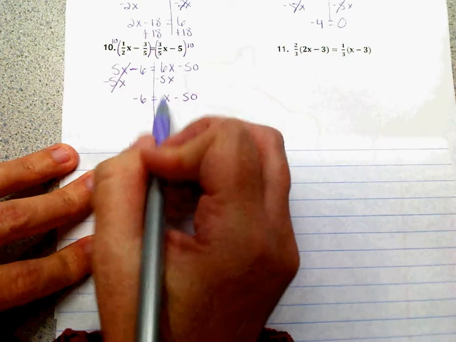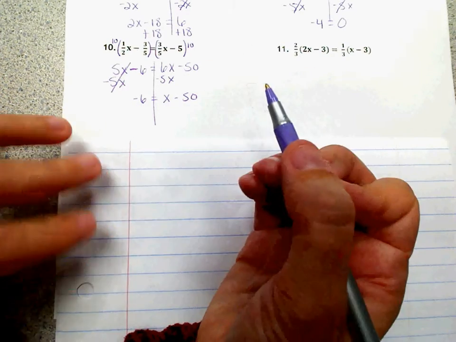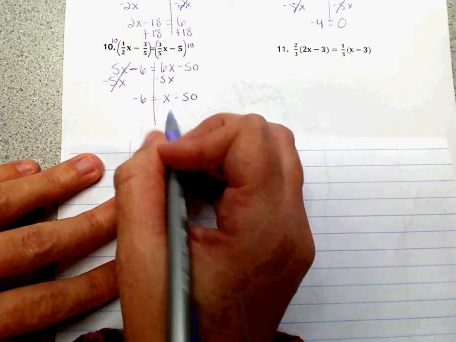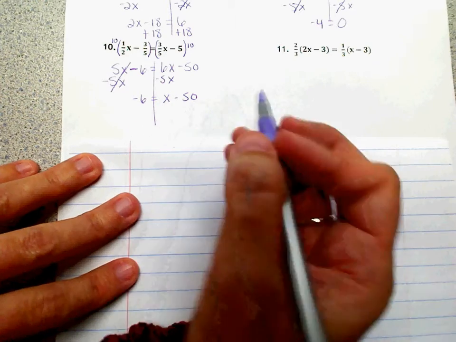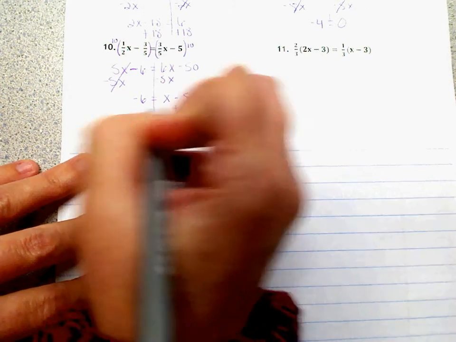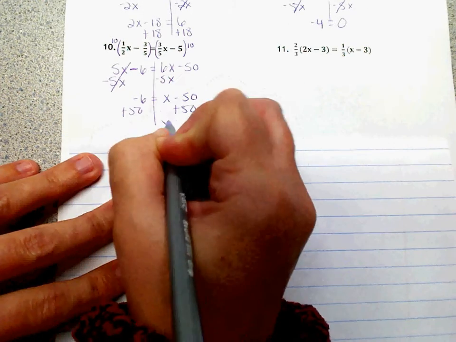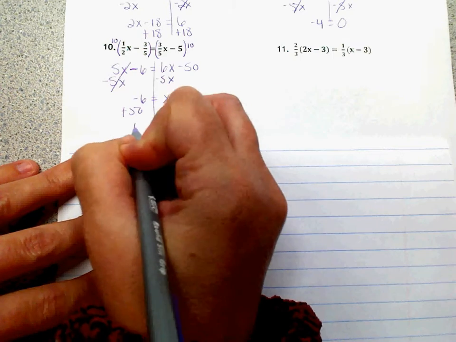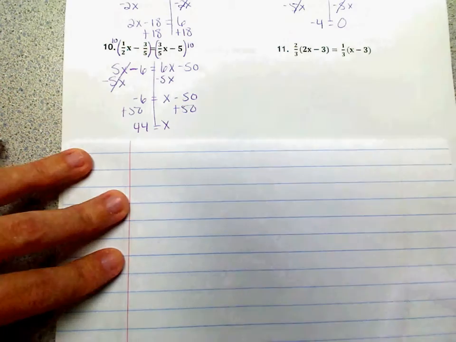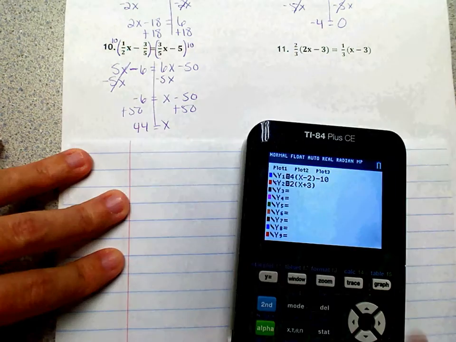That's 1x. You can put the 1 in front of it. You don't have to. So I just leave it x. And then I need to get rid of that minus 50, so I'm going to add 50. So x equals 44.